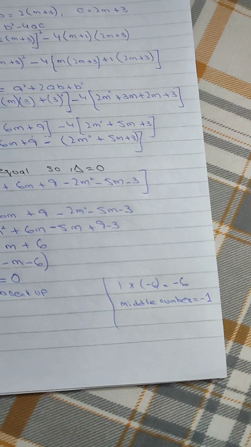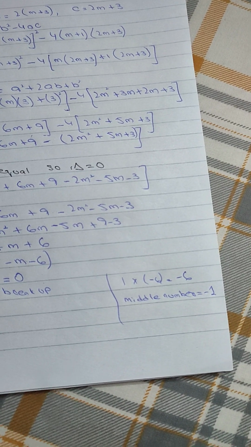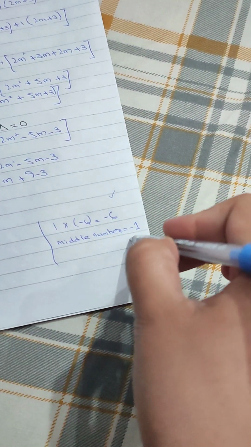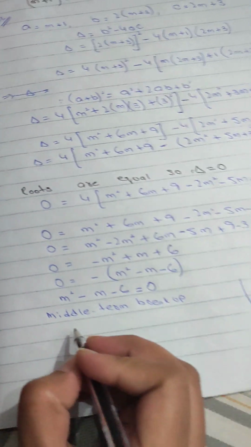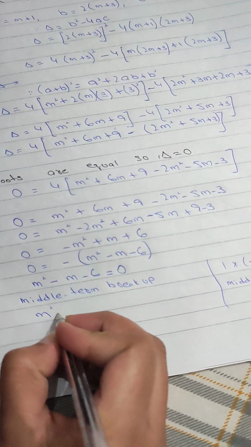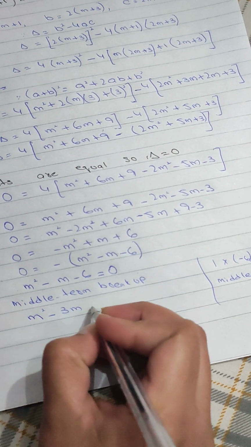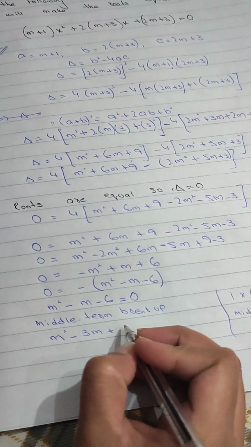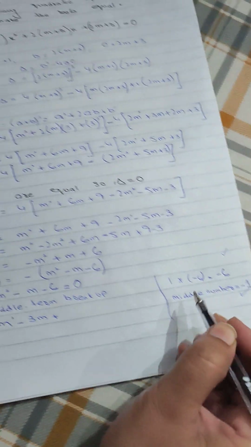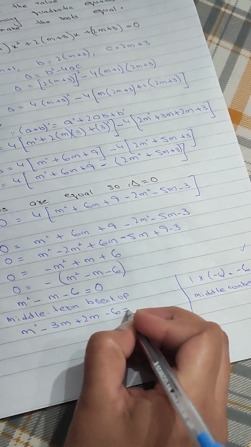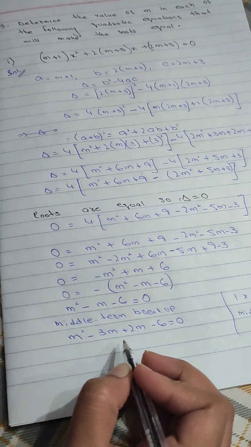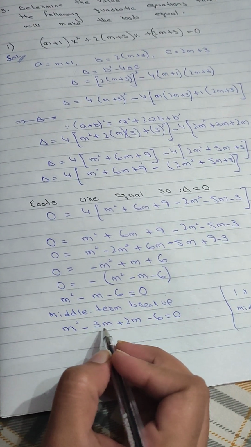So the numbers are 3 and 2, because if you multiply 3 by 2, you get 6, and if you subtract 3 and 2, you get 1. Please be careful about sign, because minus 1 is required, so we will write minus with the bigger number. So we have broken the middle term, that is minus 3m plus 2m.